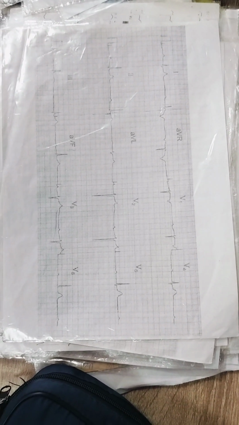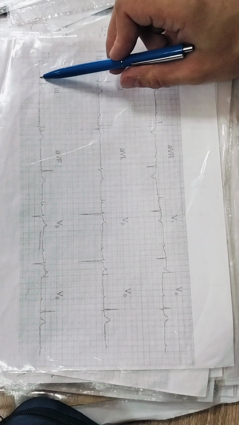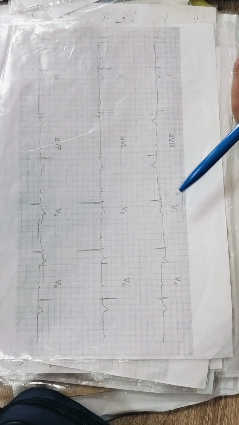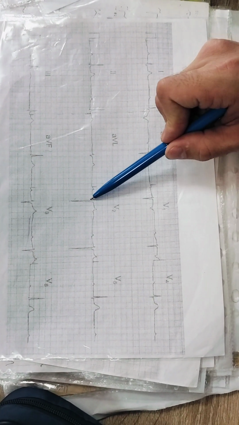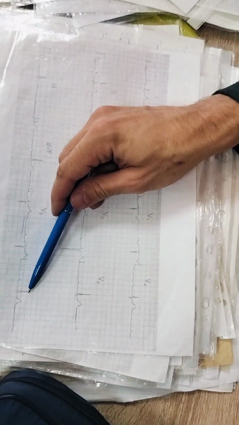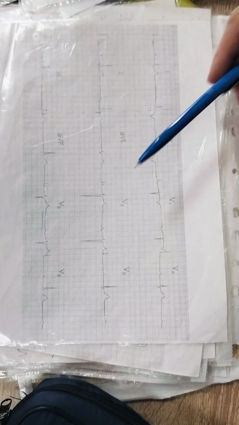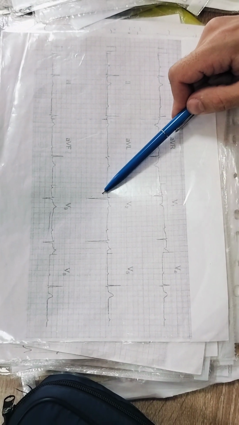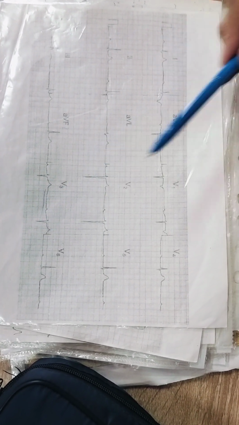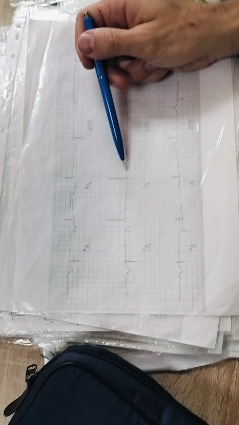Okay. Assessment of the segments and intervals. Equidistance is long. It is a topic of our future lesson. V1, V2 have small R waves, big S. V5, V6 have big R waves. We need to count the sum, the biggest S wave plus the biggest R wave. If it is 35 millimeters and more, it is hypertrophy of the left ventricle.